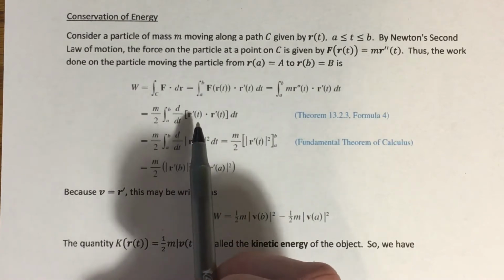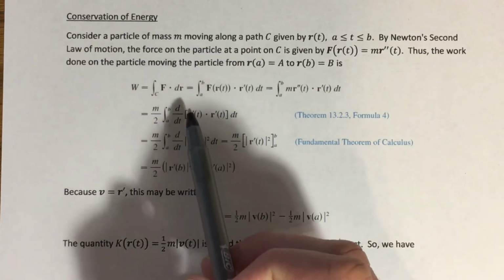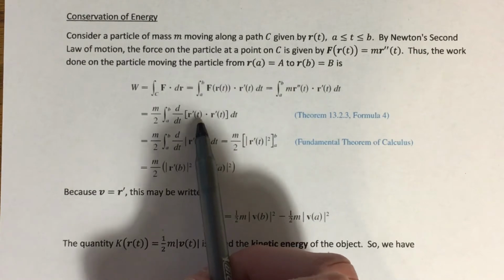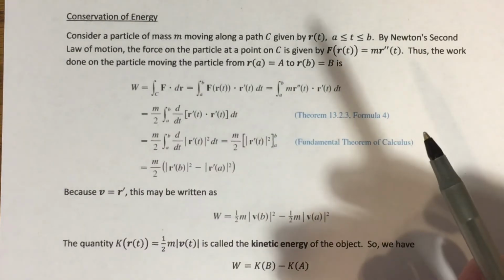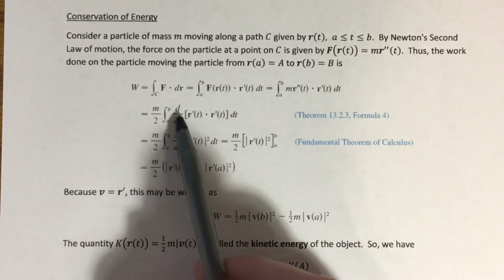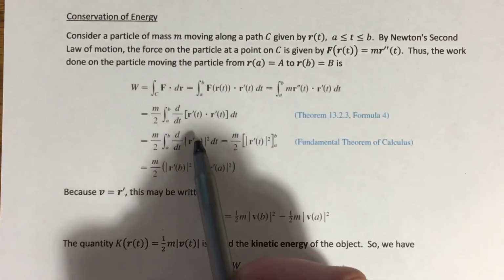So the fundamental theorem of calculus is going to allow me to treat this function in here as the antiderivative of its derivative, right? So in a sense, the integration and the differentiation here will cancel each other, and it gives me a way of evaluating this integral.